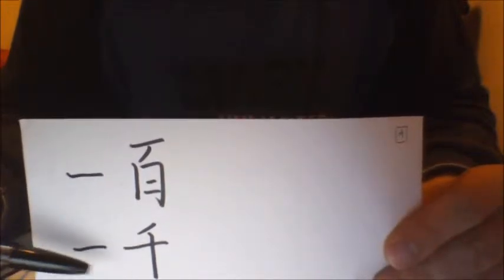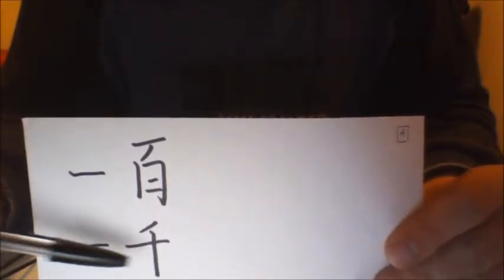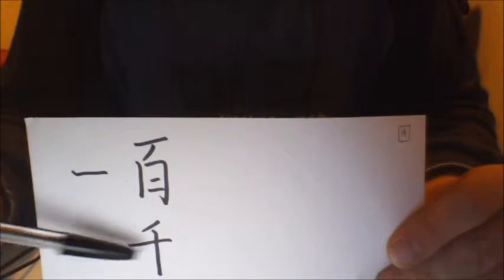This is yībǎi. It means 100. It looks a little bit like white, like bai, but it's just 100. So if you remove this thing here, of course, then you just have white. You have 1,000. 1,000 is a very simple character, very easy to memorize.